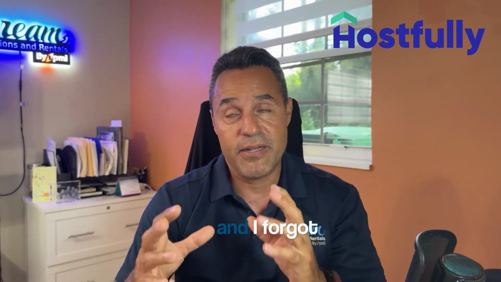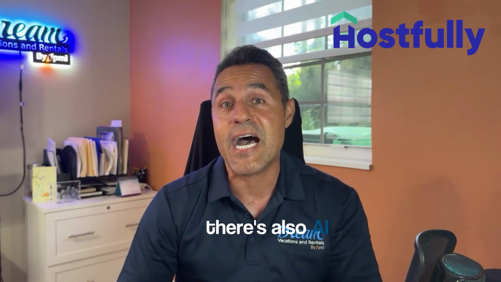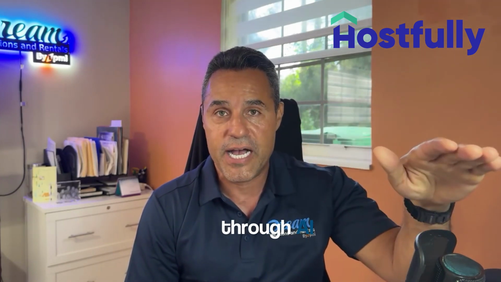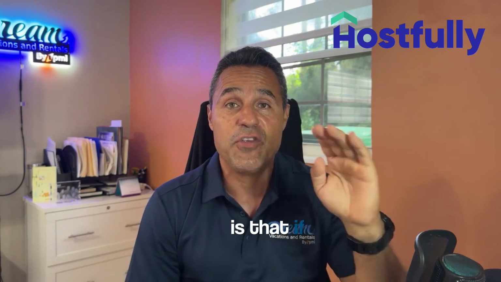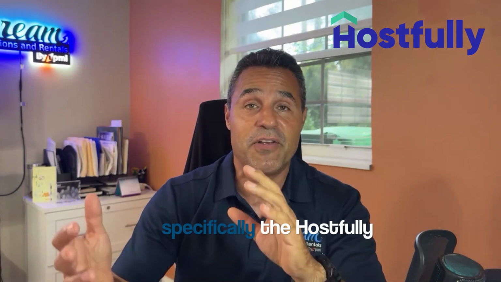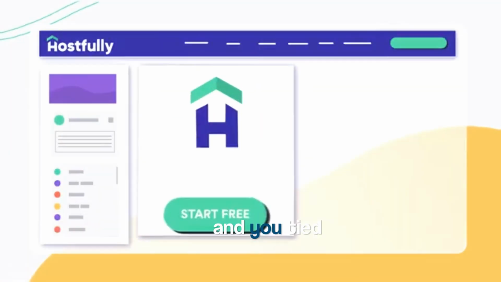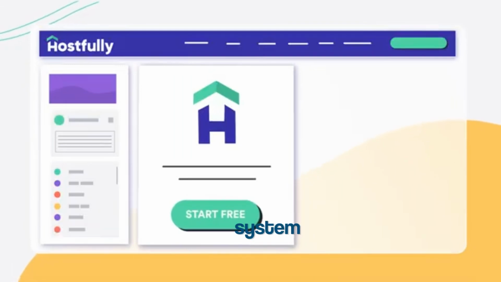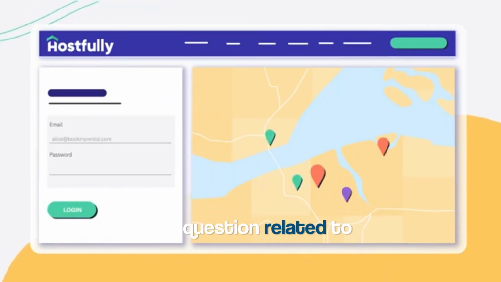There's also, and I forgot to mention, AI messaging, meaning it will take the question from the guest and generate an answer through AI. The beauty about Hostfully is that if you have a digital guidebook, specifically the Hostfully digital guidebook, and you tie it into the PMS system, it'll answer just about every question related to that property.